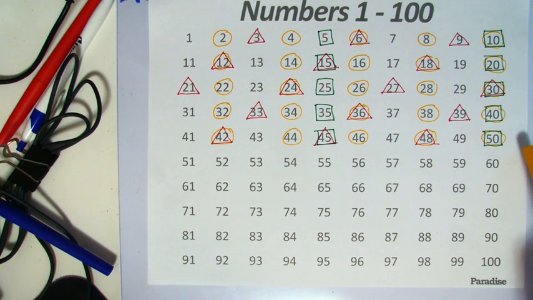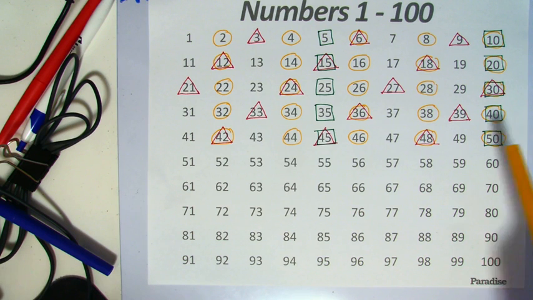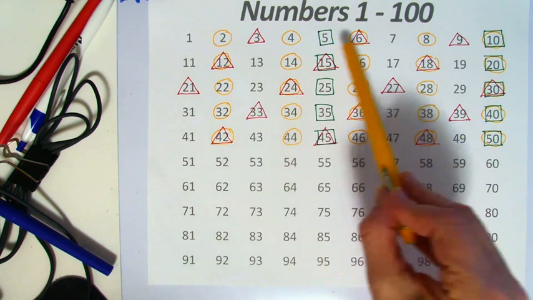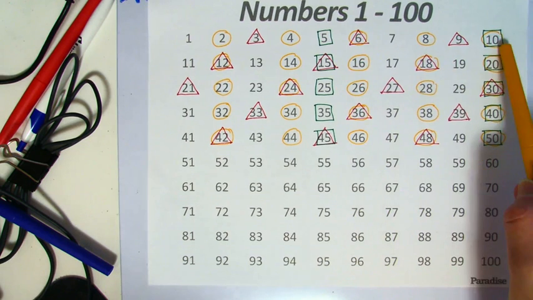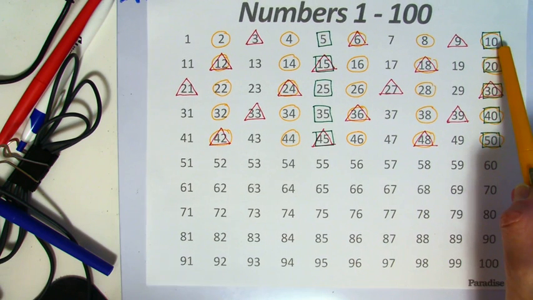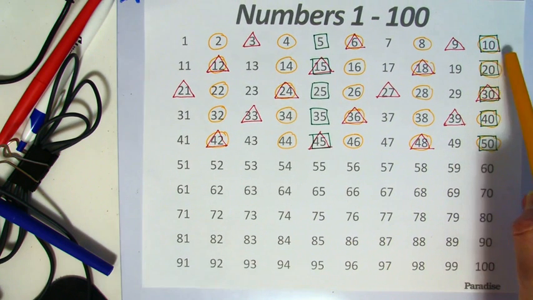If the digit in the ones place is 2, 4, 6, 8, or 0, you know that the number is divisible by 2 and therefore is even.